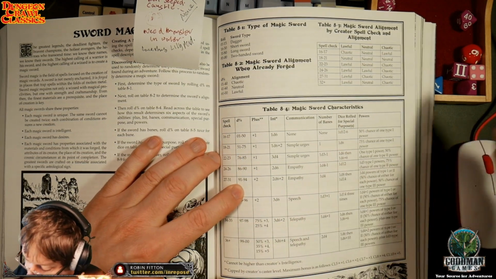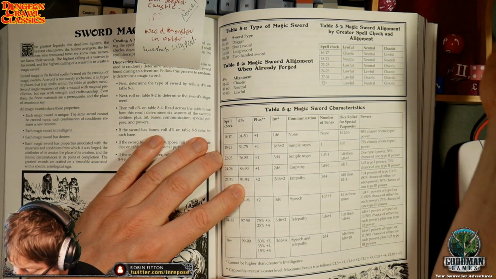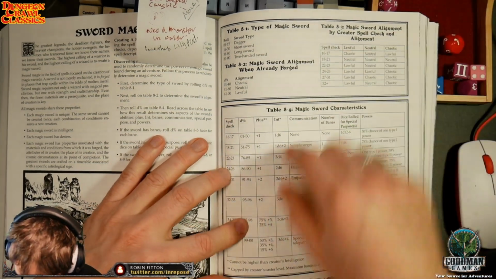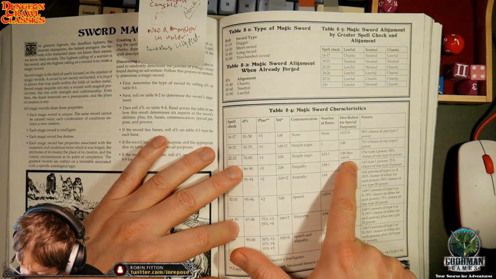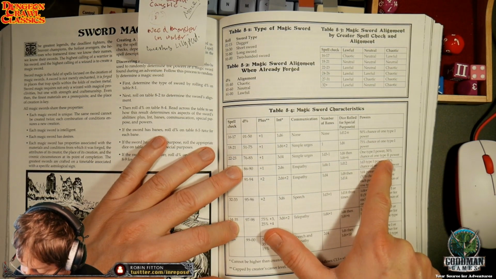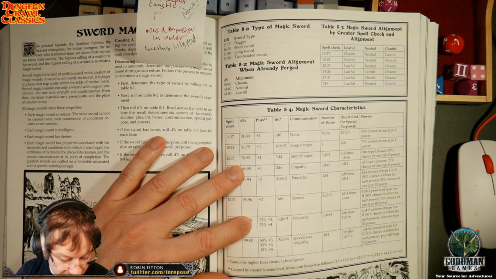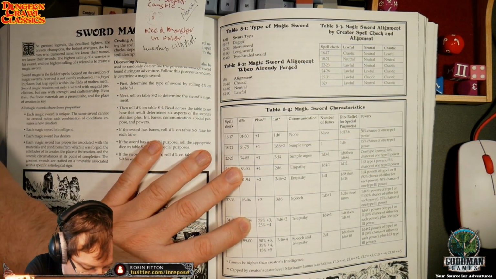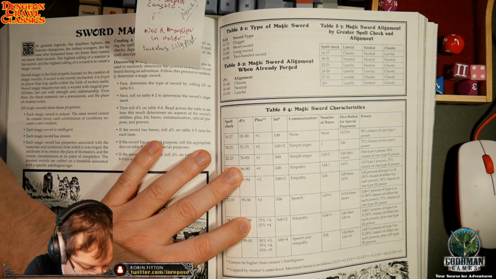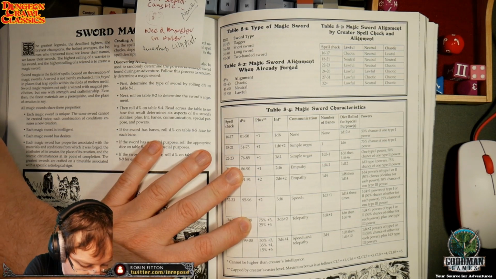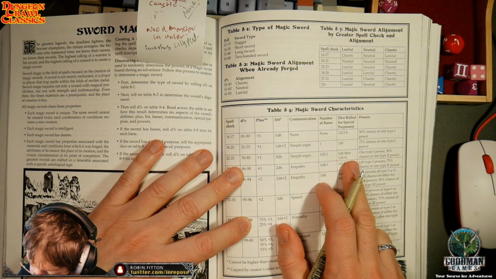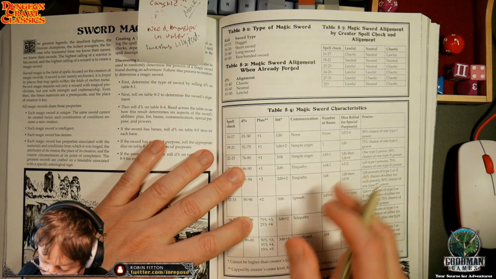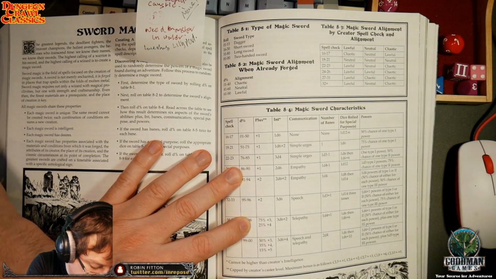And special purposes, let's see what that comes up with. 83, so one type 1 power, 50% chance of one type 2 power. So I'm just going to give it one type 1 power. I don't want something too powerful at this stage. One type 1 power. Dice roll for special purposes. 1d6, then 1d6 plus 6.